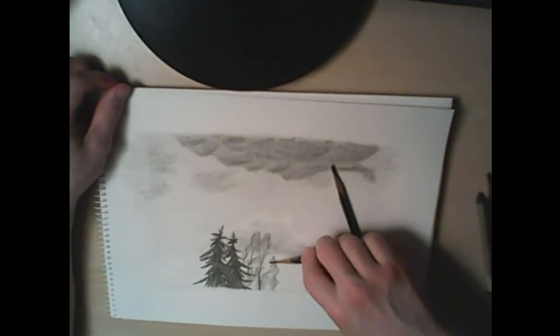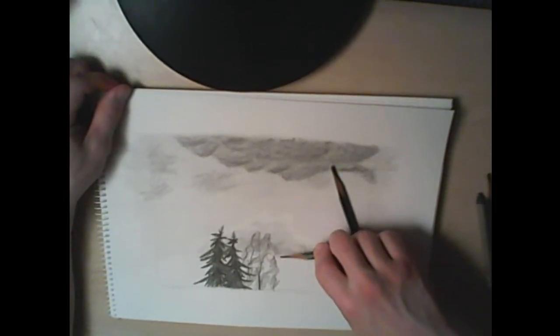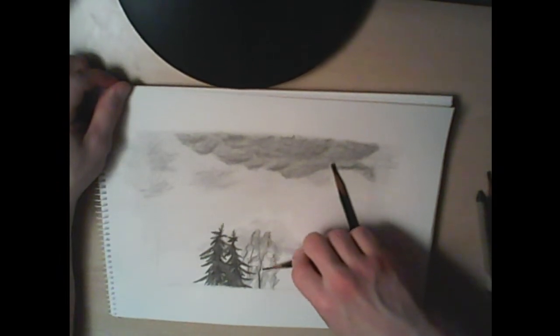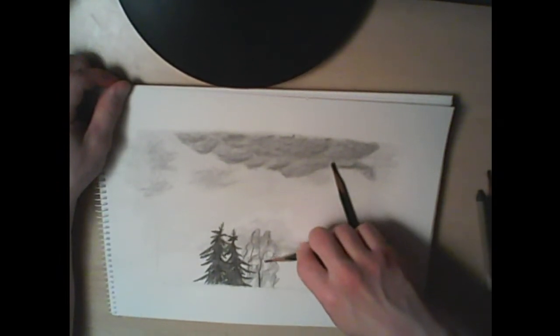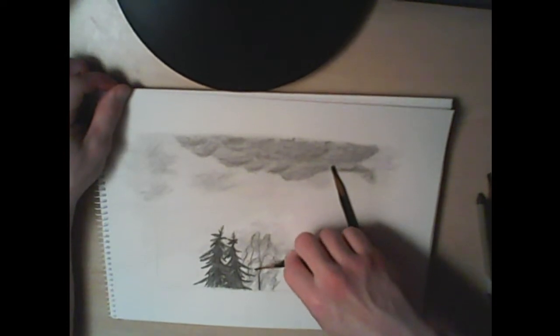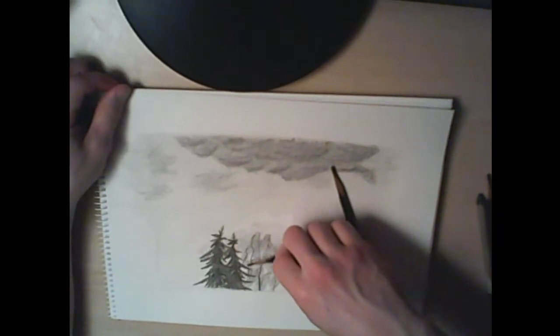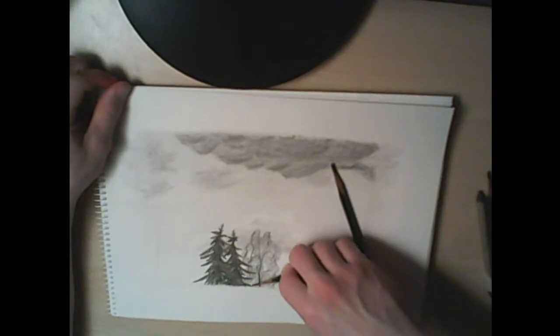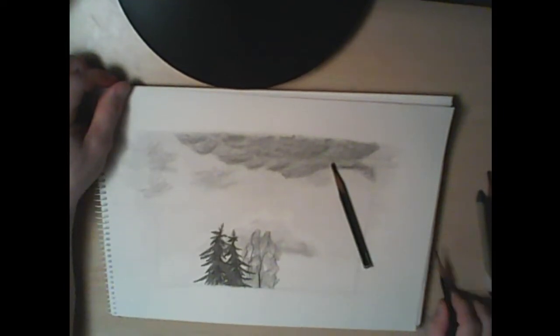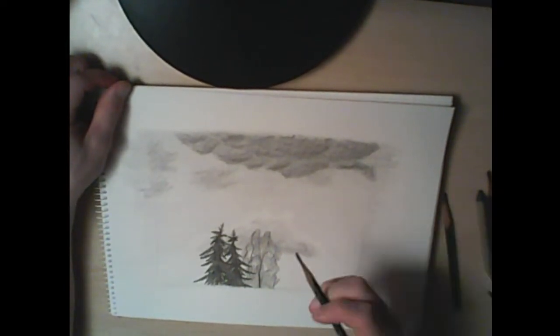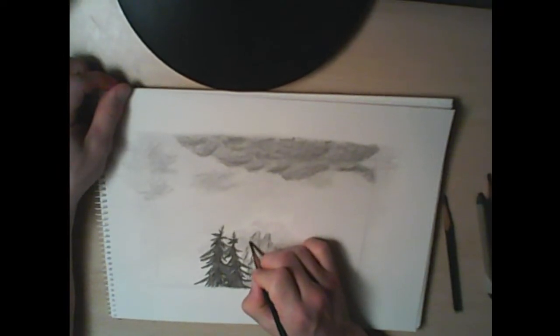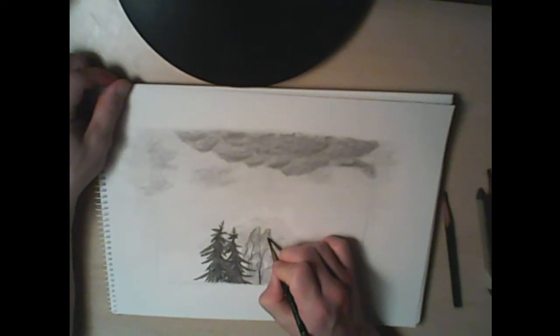Some small blank areas. Go the other direction to create some more dense parts, some less dense parts. Make it dark all the way down there. And then make small zigzag lines.